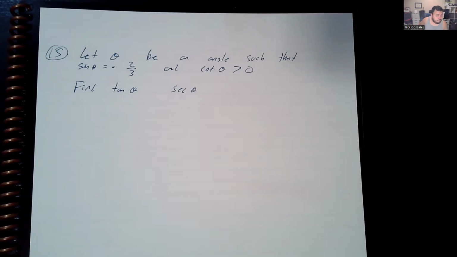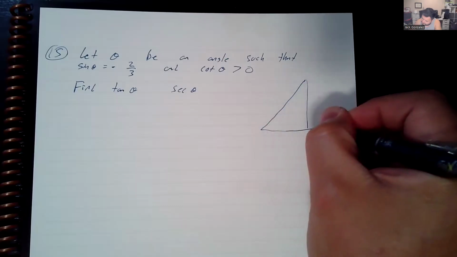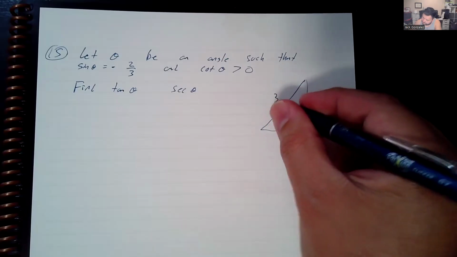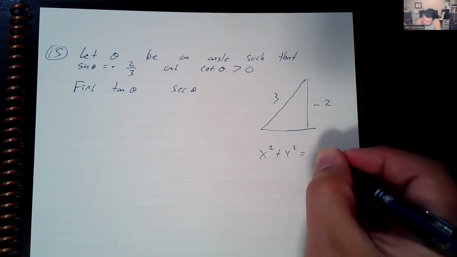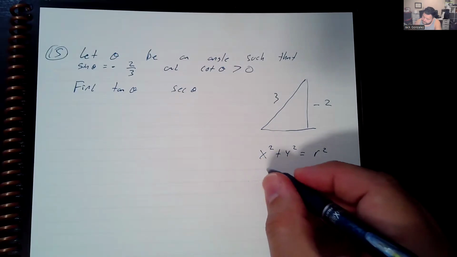Alrighty. So build the triangle like usual. Sine is negative 2 over 3, so negative 2 and 3. Do your x squared plus y squared equals r squared. We're looking for the x.